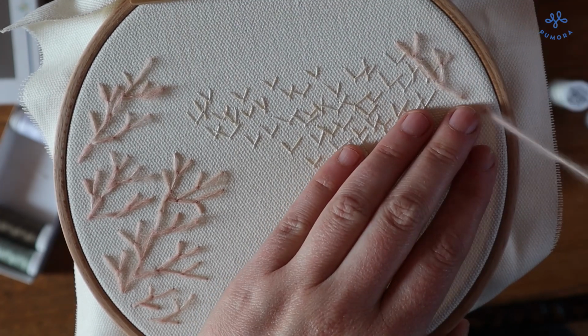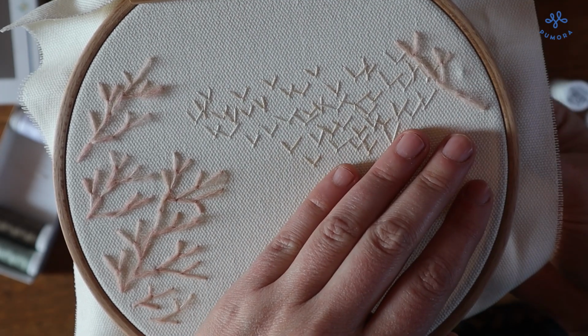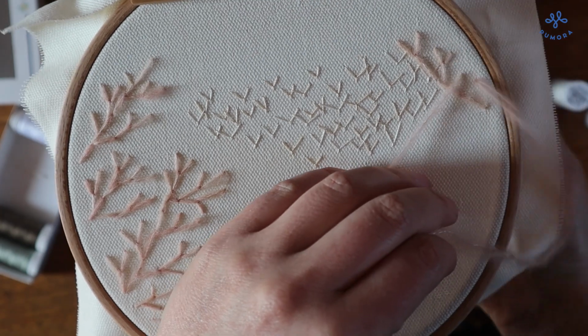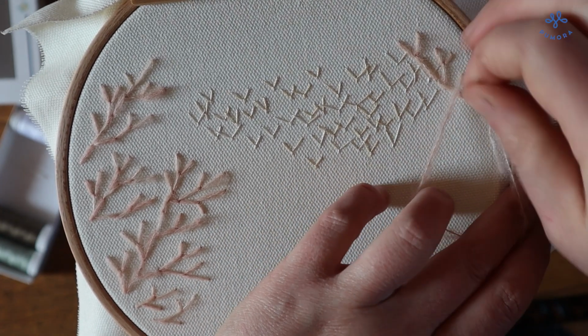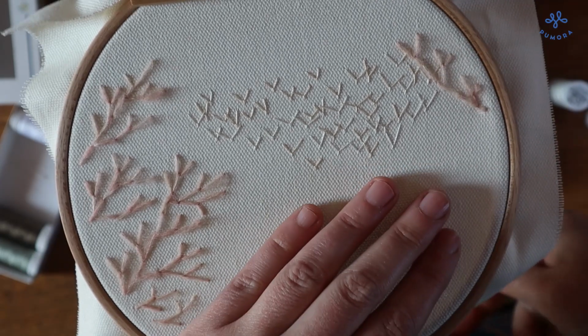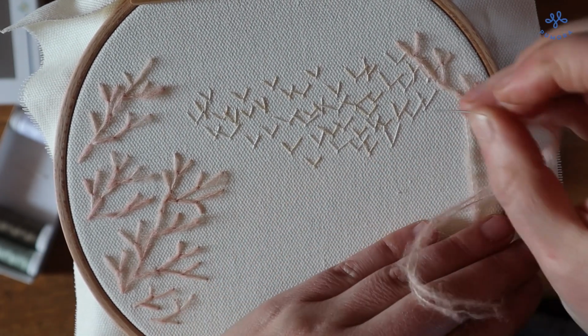Recently, I have started using different types of threads for my embroidery pieces, just to try and see what it looks like or what it feels like, because not every thread is usable for embroidery or easily usable for embroidery.